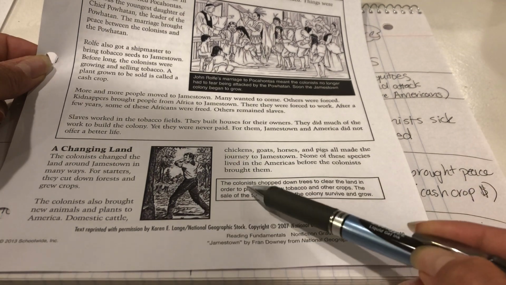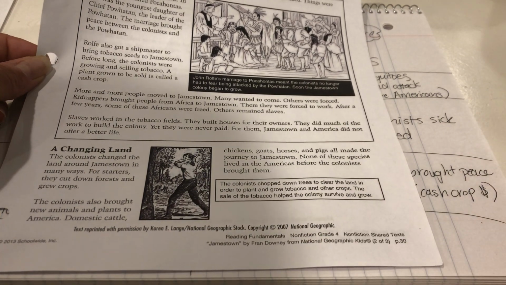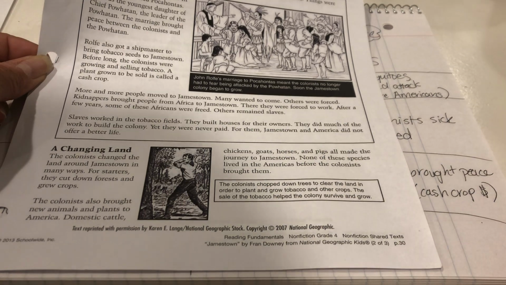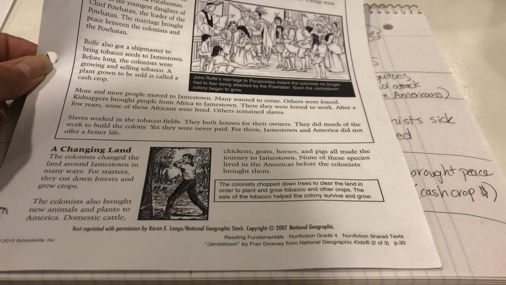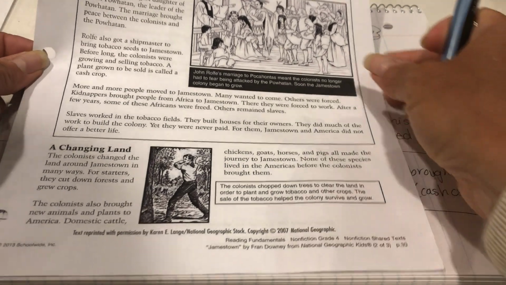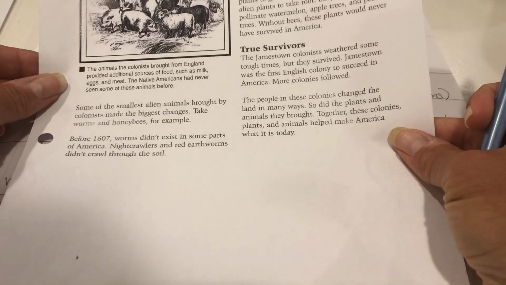Here is a picture. Here's our caption. The colonists chopped down trees to clear the land in order to plant and grow tobacco and other crops. The sale of tobacco helped the colony survive and grow. Here's our last section.